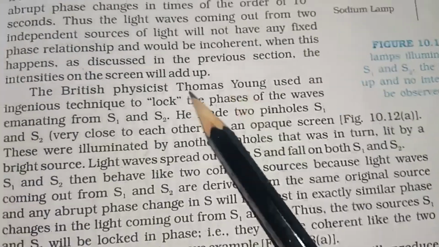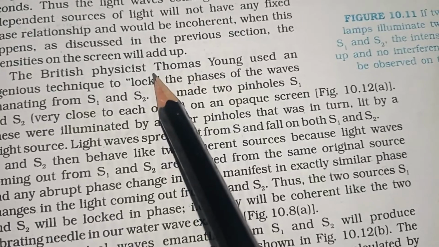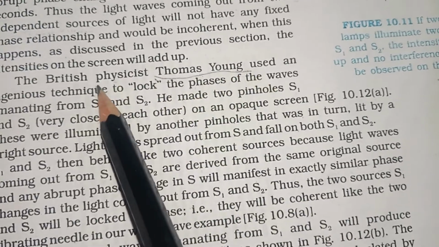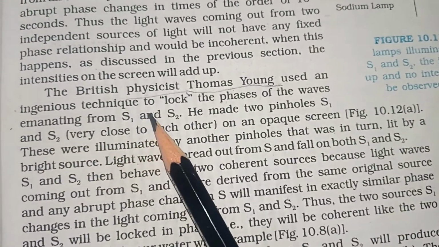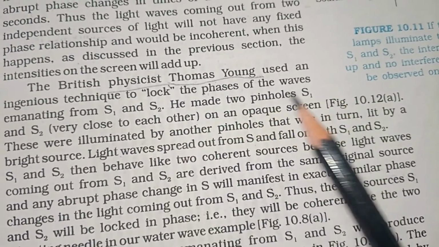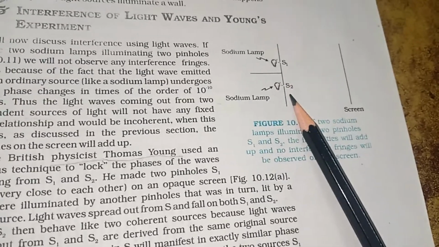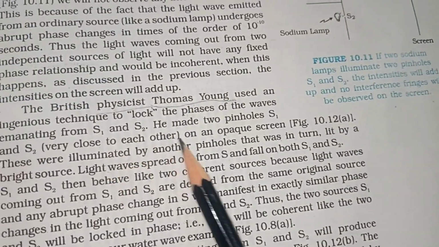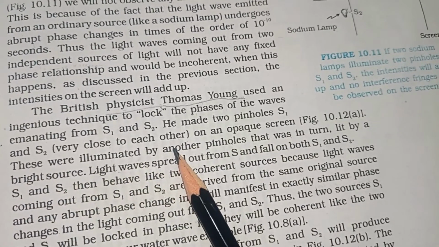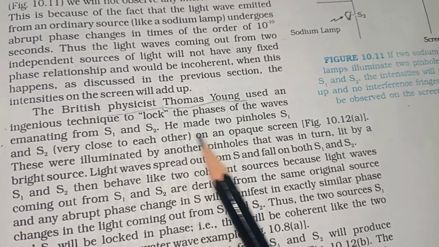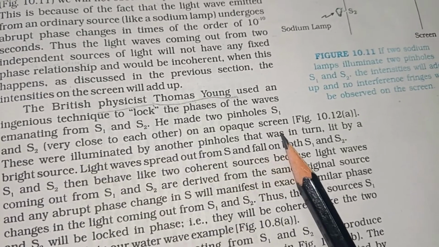So continue. The British physicist Thomas Young used an ingenious technique to lock the phase of the waves emanating from S1 and S2. He made two pinholes, S1 and S2, very close to each other on an opaque screen.